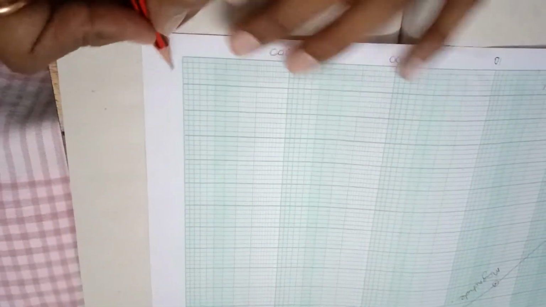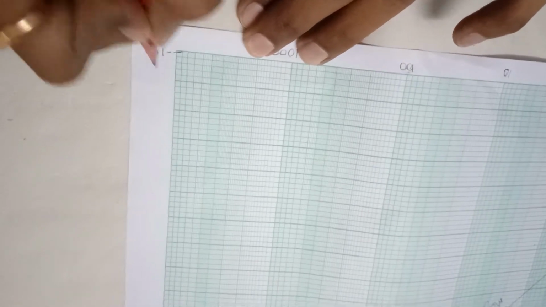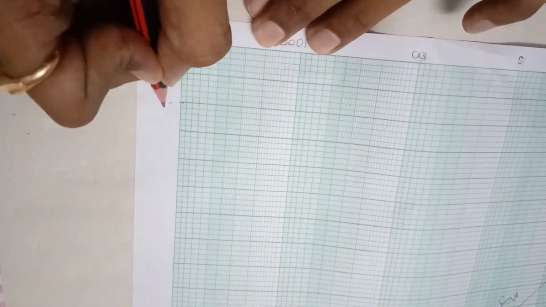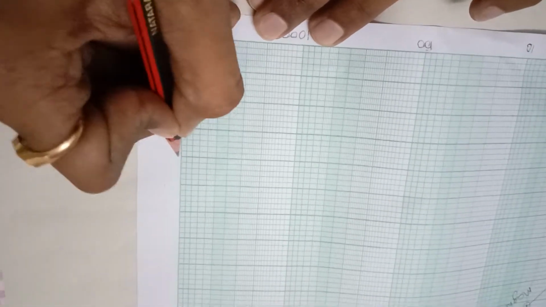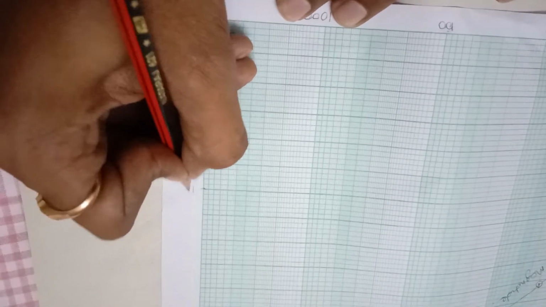Similarly, the phase. Always write here the least value. I'm having negative values also for plotting the phase. So it is minus 150, minus 100, minus 50, 0, 50, 100, 150, and 200.